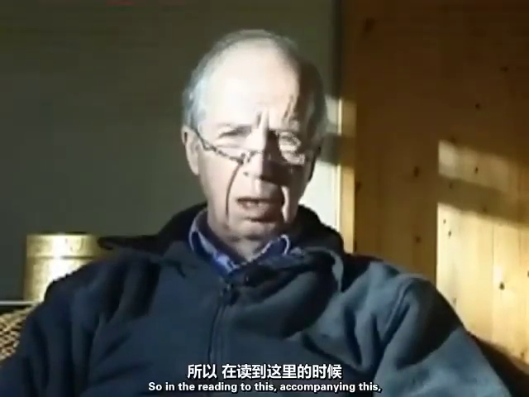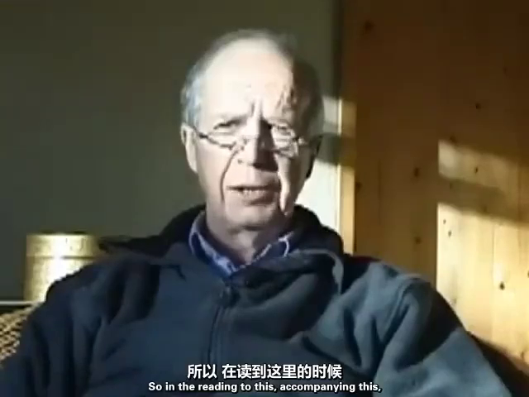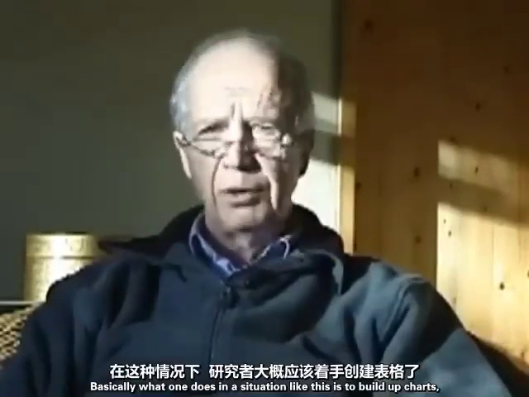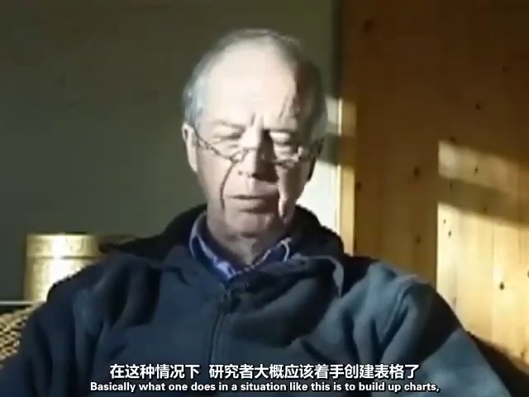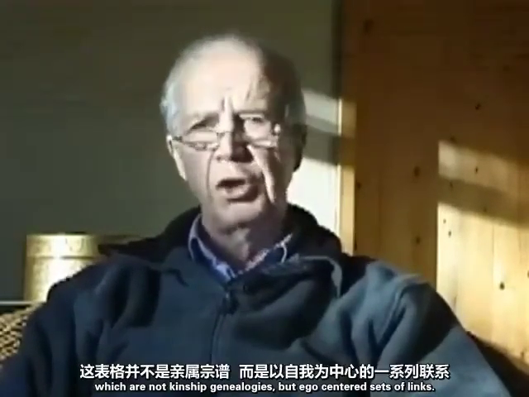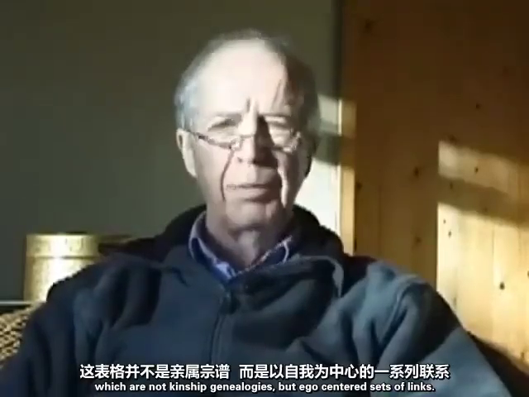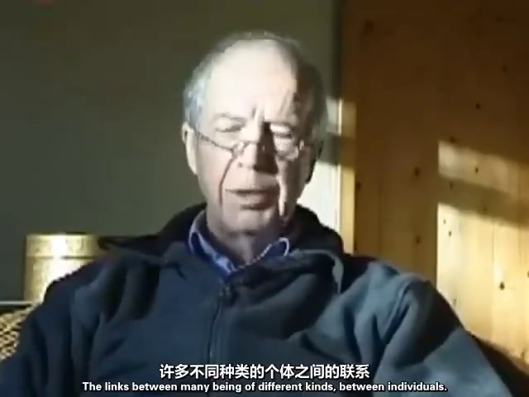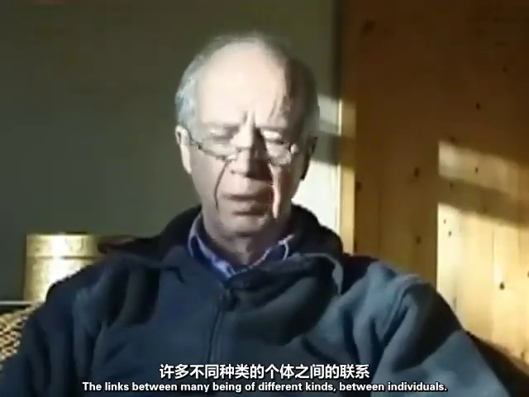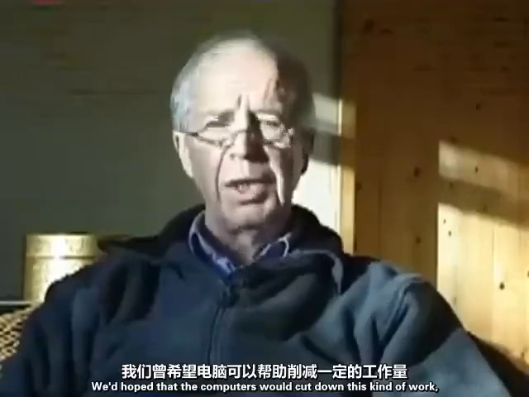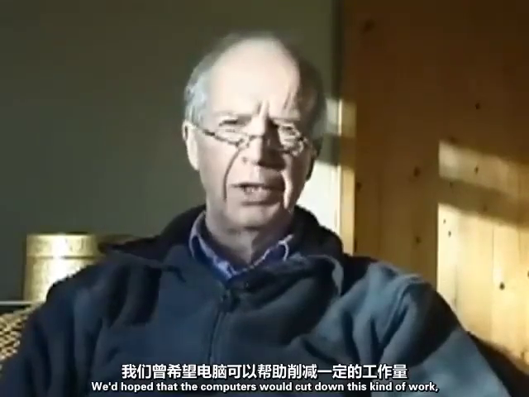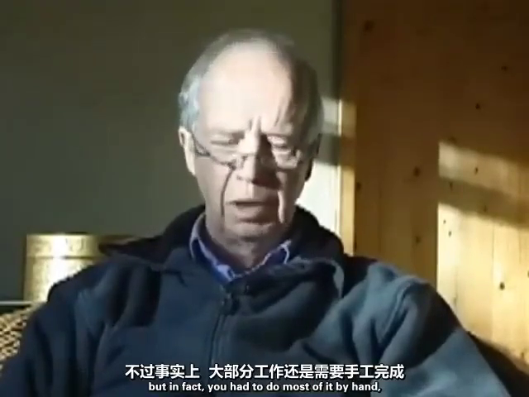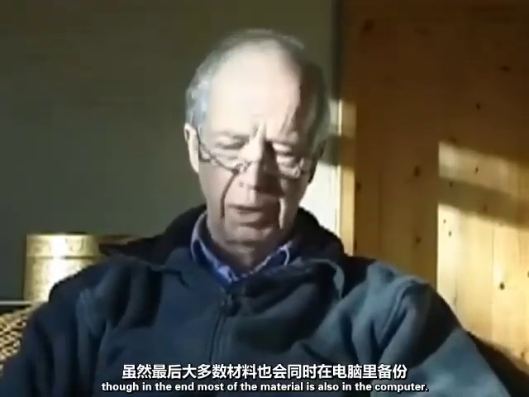So, in the reading accompanying this, you'll find some of the literature on that. Basically what one does in a situation like this is to build up charts which are not kinship genealogies, but ego-centered sets of links, the links between being of different kinds between individuals. We'd hoped that computers would cut down this kind of work, but in fact you had to do most of it by hand, though in the end most of the material is also in the computer.